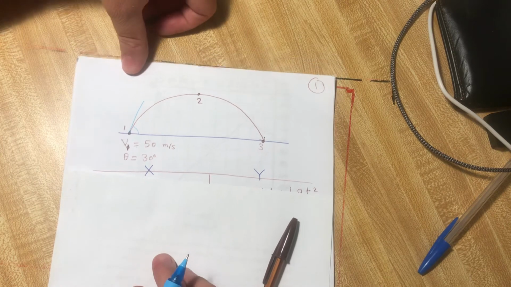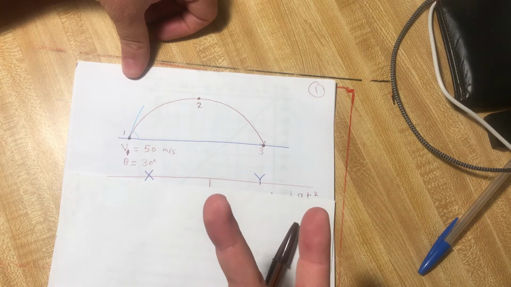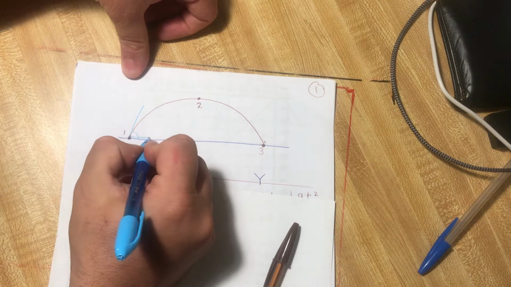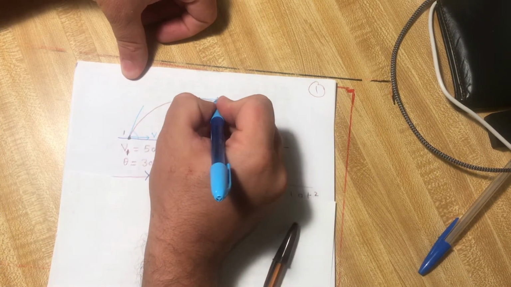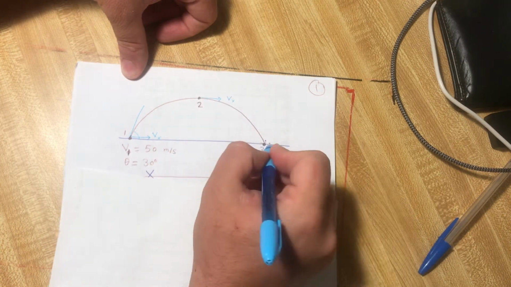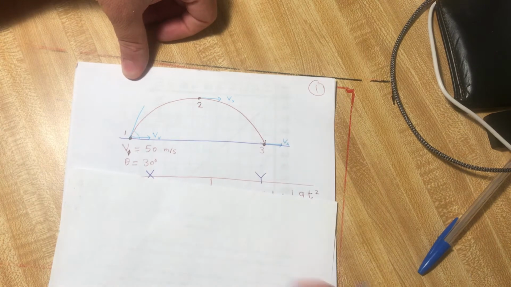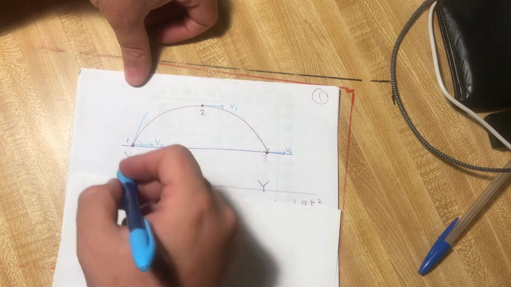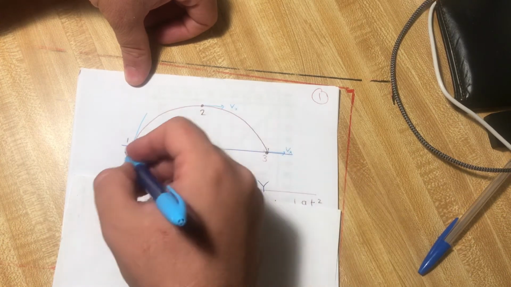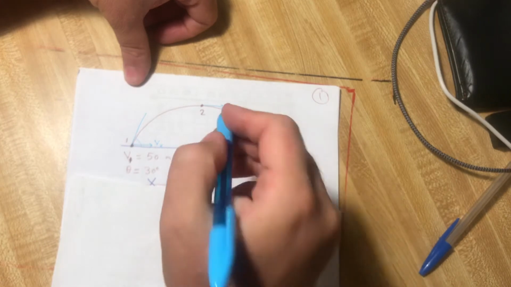In this case, we have motion in two directions. We have velocity in x direction, vx, and velocity also in y direction. And we don't have any air resistance here, so the track is a parabola. There is no changing.